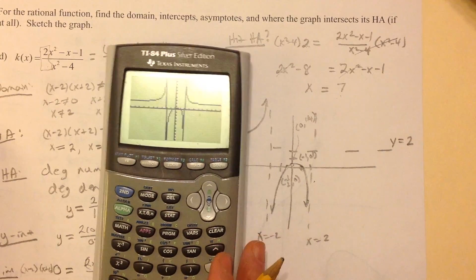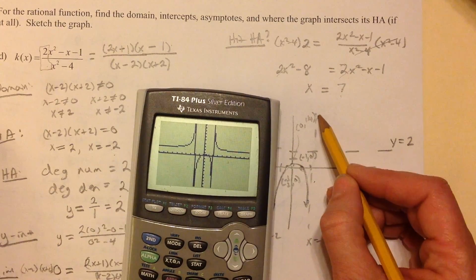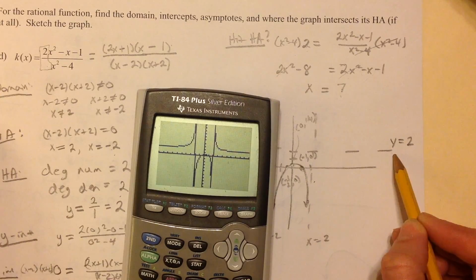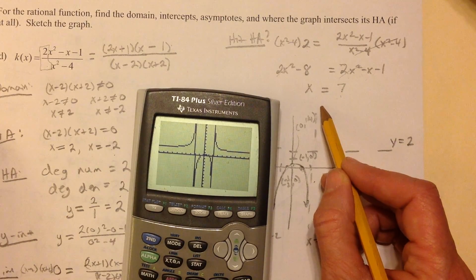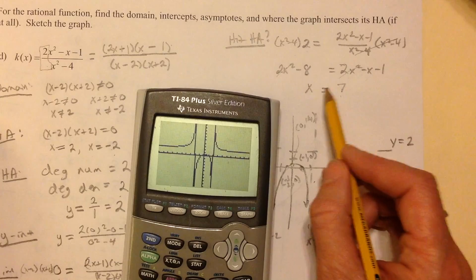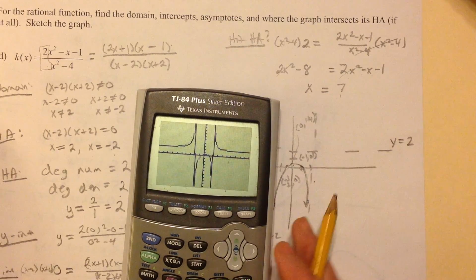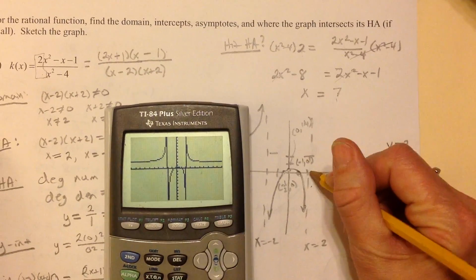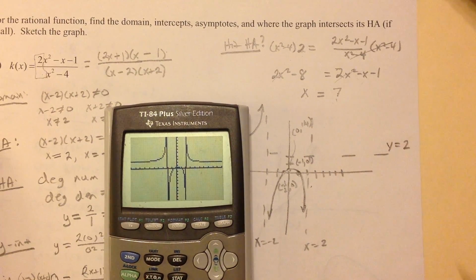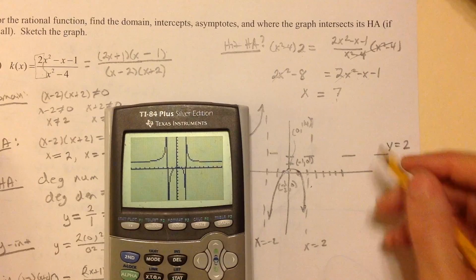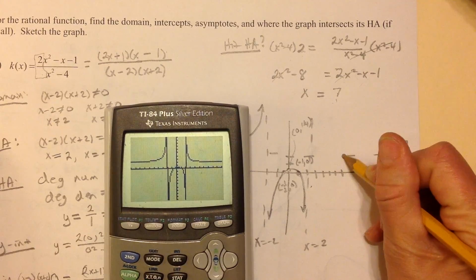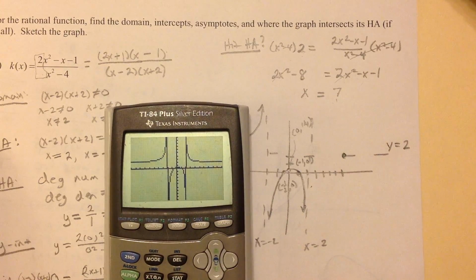Okay, last part. Again, I'm following the vertical asymptote and the horizontal asymptote. Never, ever hit the vertical asymptote, but this time I do hit the horizontal asymptote at x equals 7. So here's x equals 2, 3, 4, 5, 6, 7. We'll say it's right there. So when x is 7, I have to hit the horizontal asymptote.